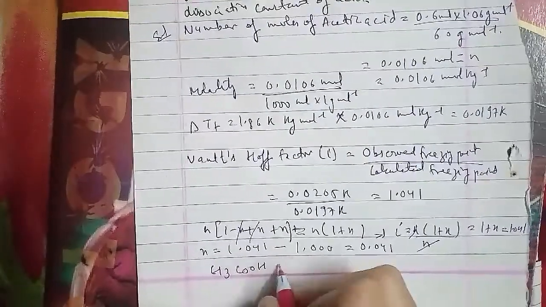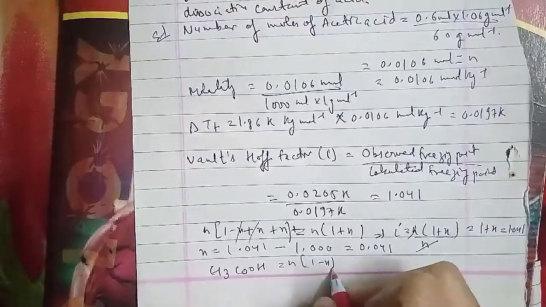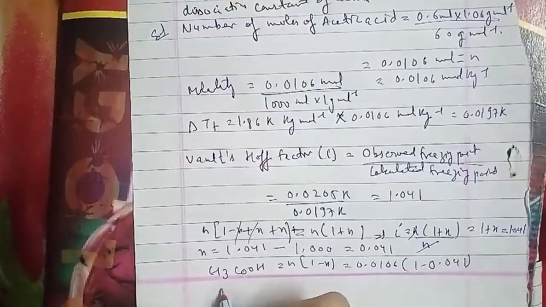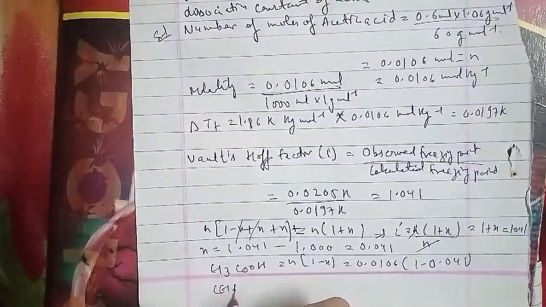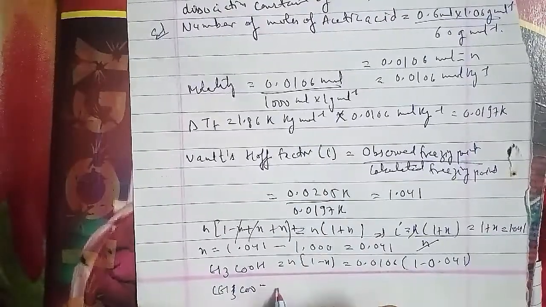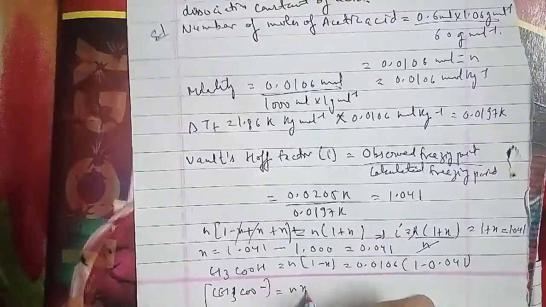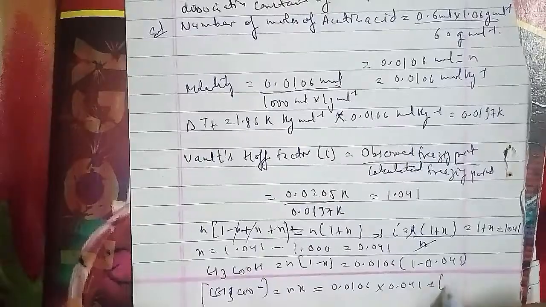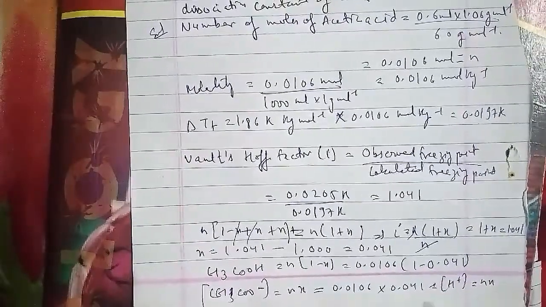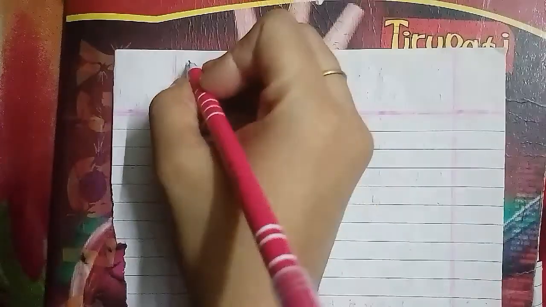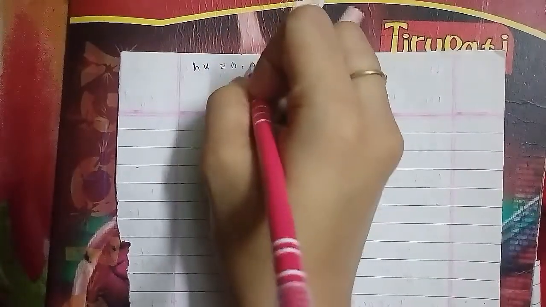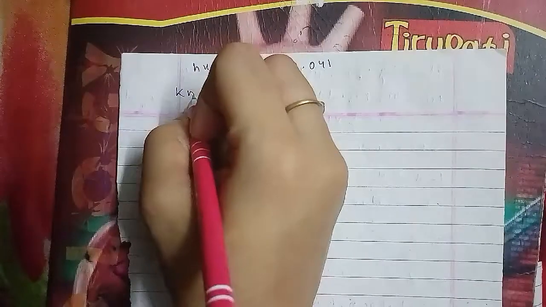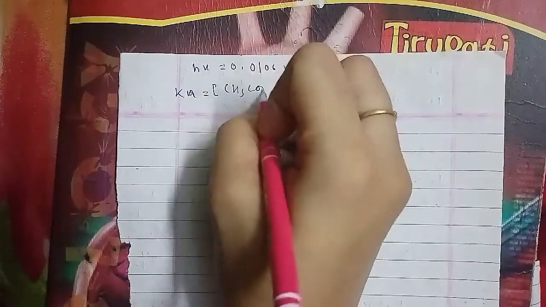So Ka equals [CH3COO minus][H plus] upon [CH3COOH], which equals 0.0106 into 0.041 into 0.0106 into 0.041 upon 0.0106 into (1.00 minus 0.041), and that equals 1.86 into 10 to the power minus 5.